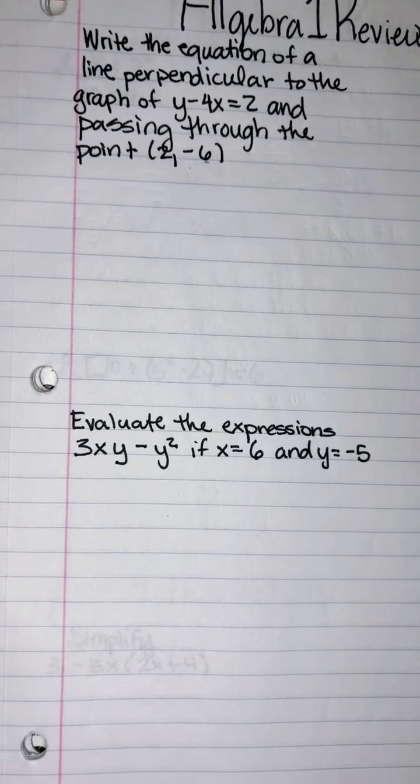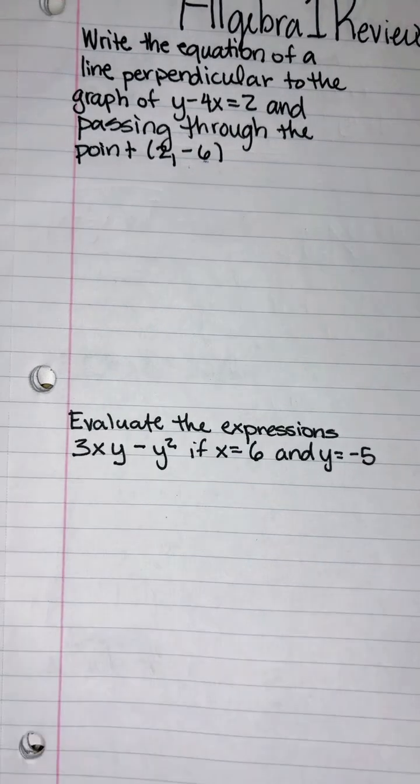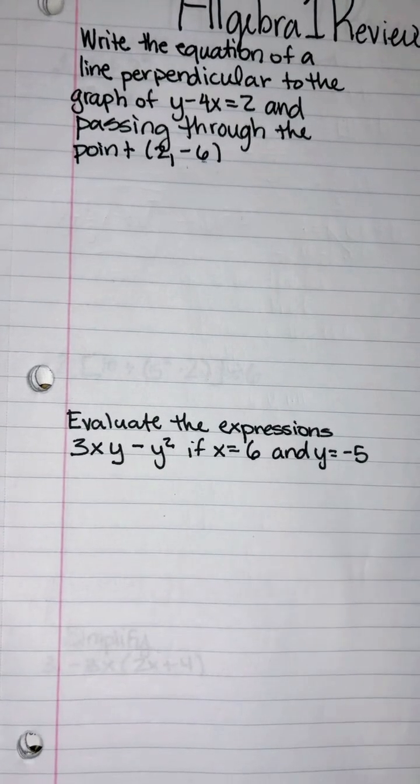I don't have the graphs for those, unfortunately, but I do have the graphs for some parabolas.